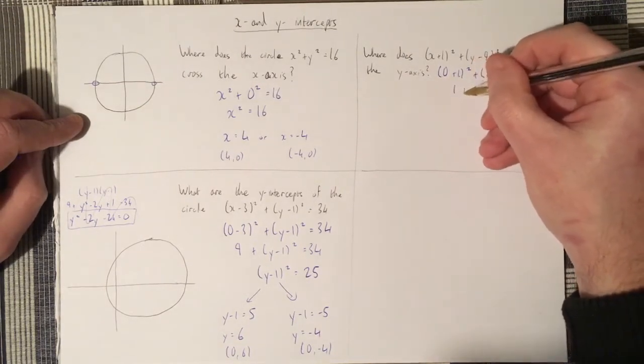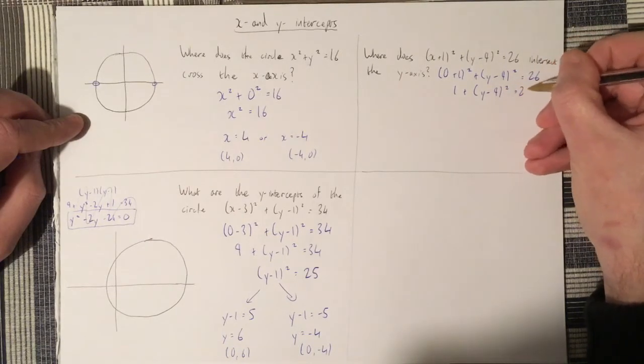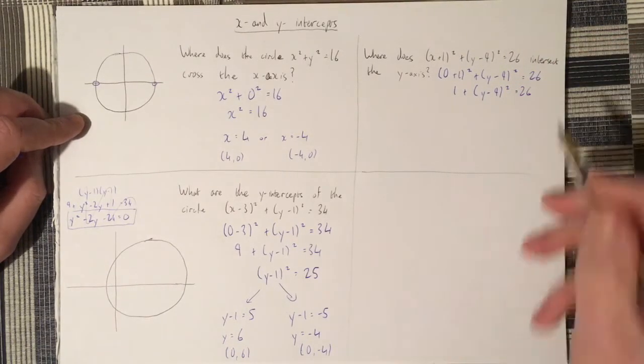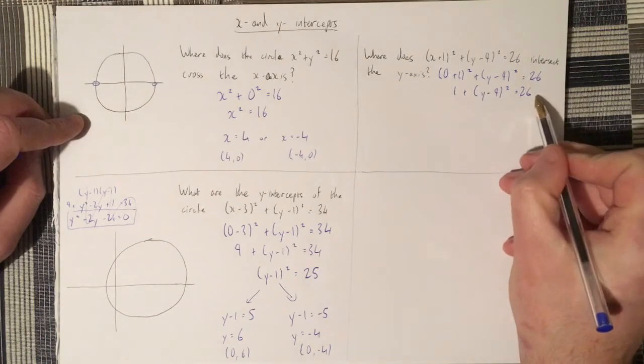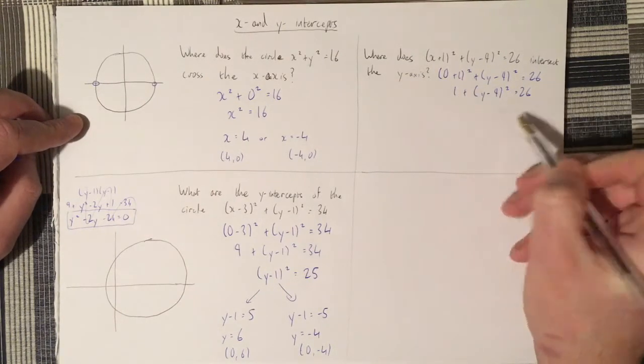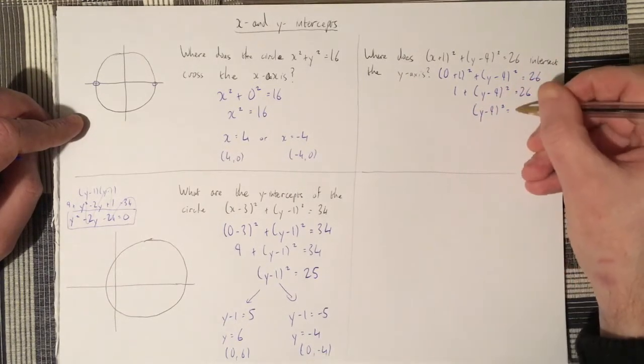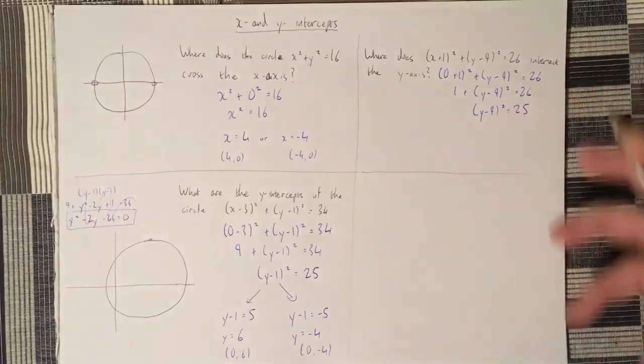So this is 1 plus y minus 9 squared equals 26. If you bring the plus 1 over, it becomes minus 1. 26 minus 1 then is 25. So I get y minus 9 squared equals 25.